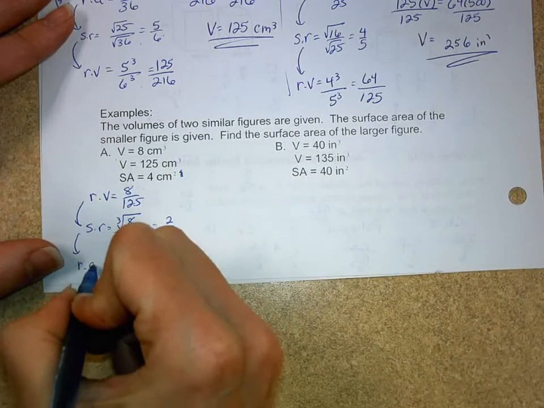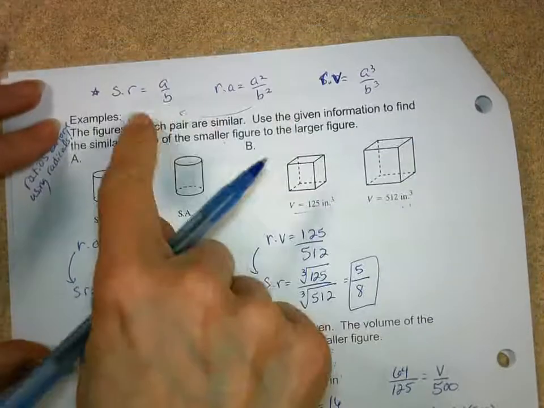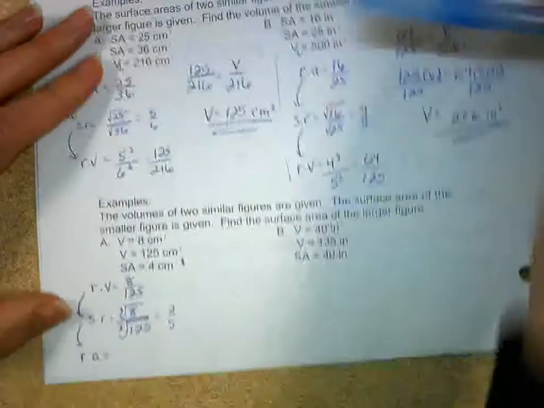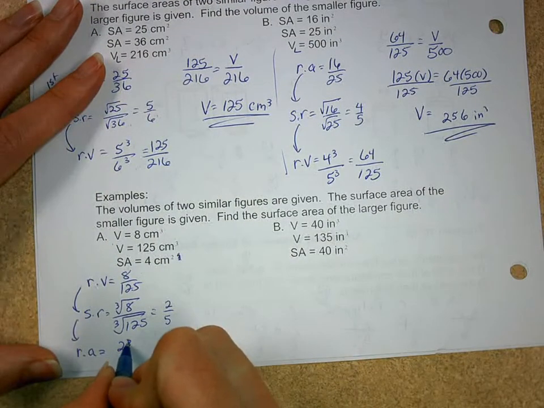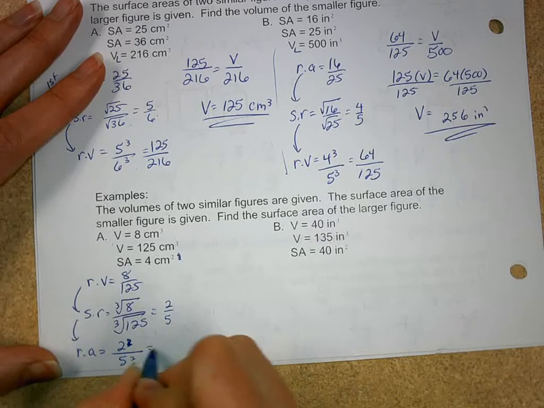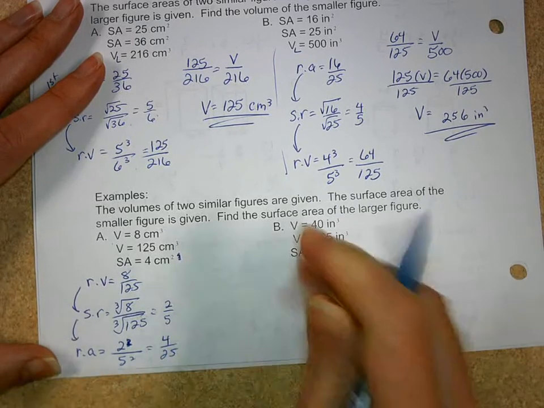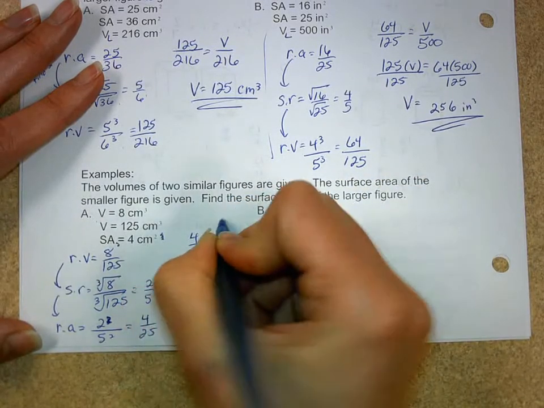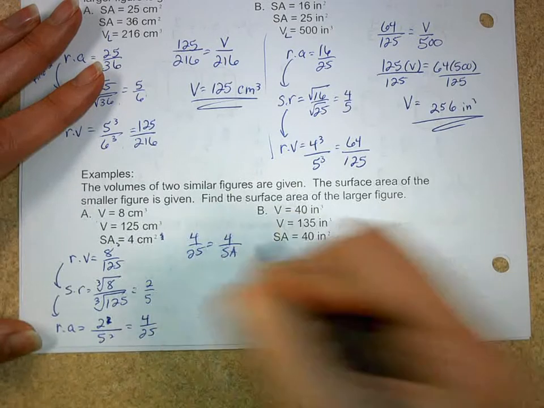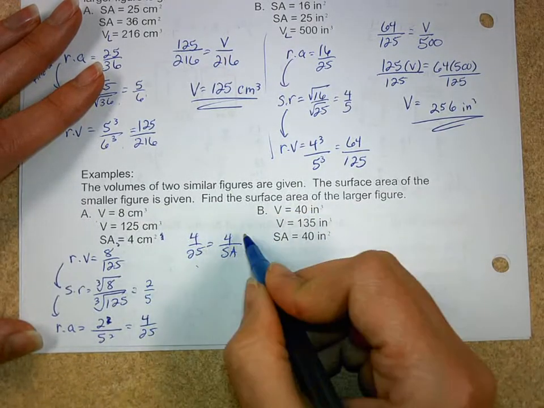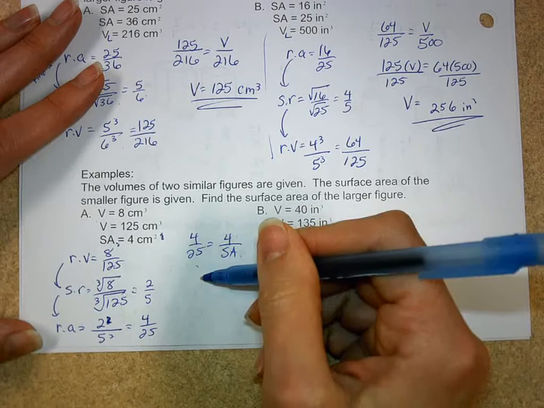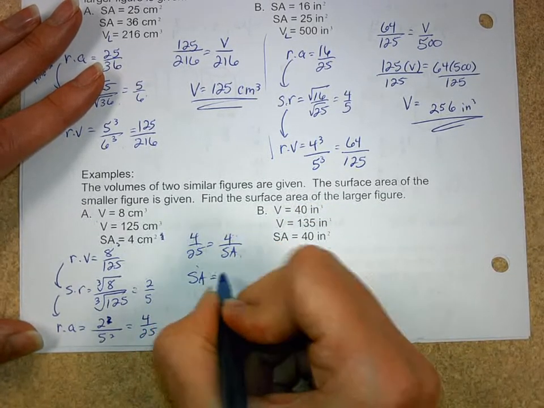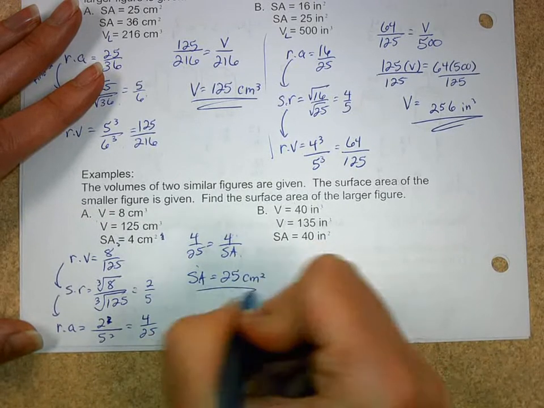How do I change it to the ratio of area? I take my similarity ratio, I go here, and I square it to get ratio of area. So that's 2 squared over 5 squared. Oh, that's going to be 4/25. So I know 4 is to 25 as the ratio of my smaller one to the surface area of my larger one. So 4 is to 25 as 4 is to SA. Oh look, they're exactly the same. So my surface area of the larger one must be 25 square centimeters.